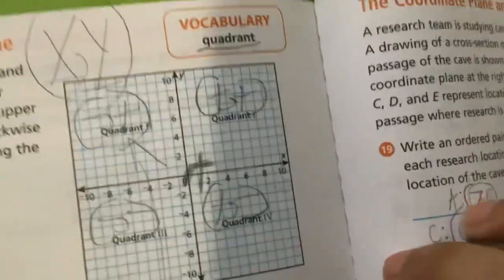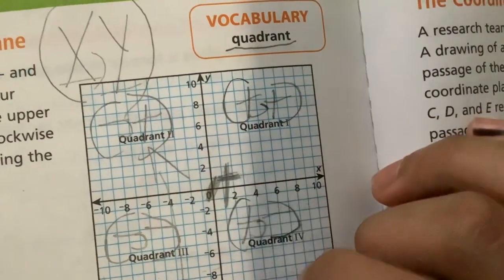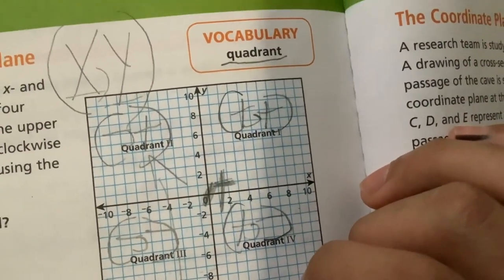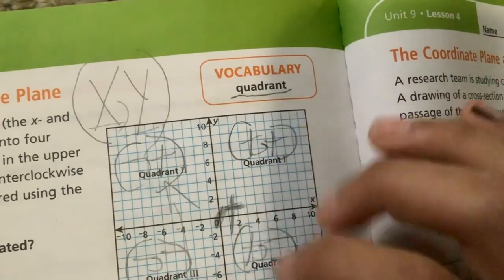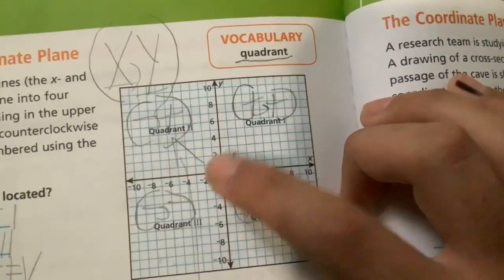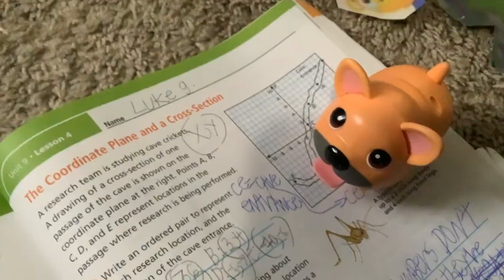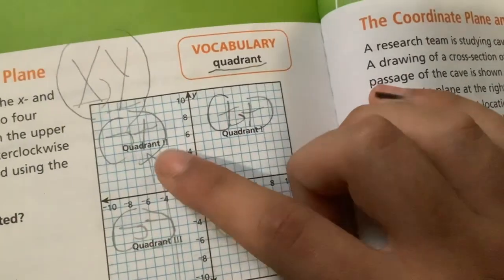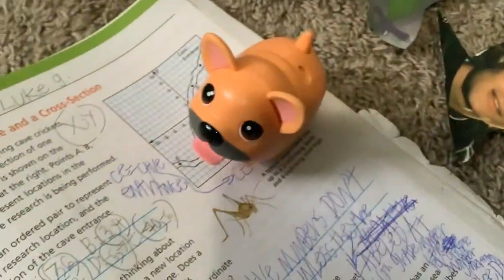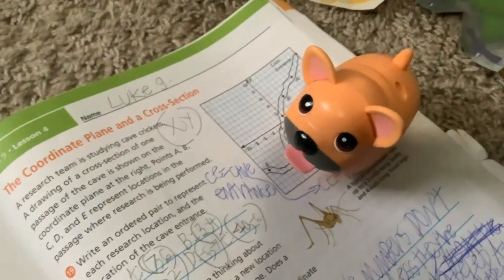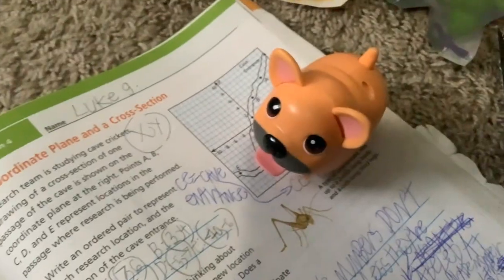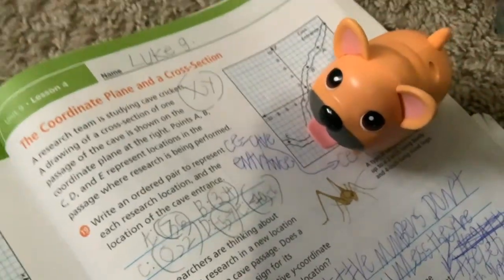Look at this. 0, 2 does not belong on a quadrant, but it does belong between quadrants 1 and 2. Because 2 is a positive number on the y-coordinate, but 0 is not positive or negative. So it doesn't belong on a quadrant, but it belongs between the quadrants. Quadrants 2 and 1 are the quadrants it faces, but it does not belong on quadrants 2 or 1. It belongs in between.